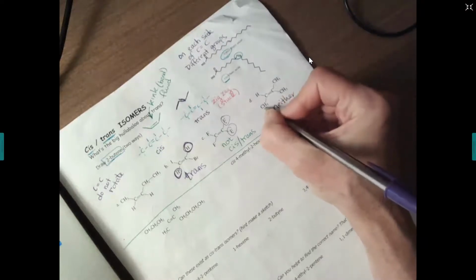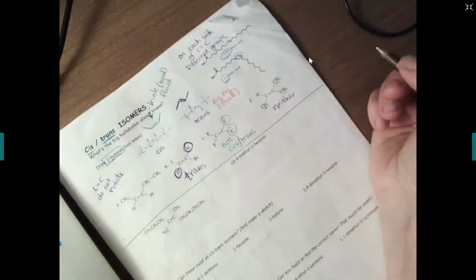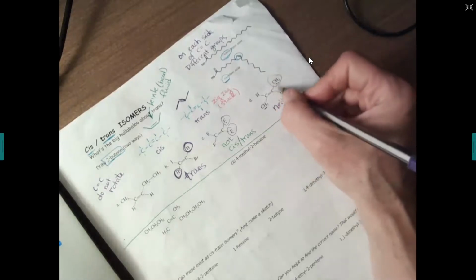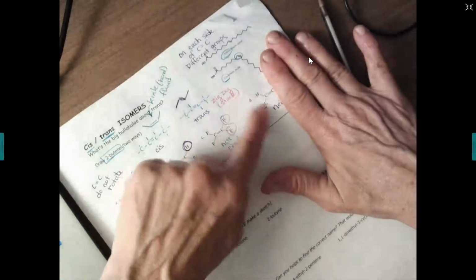Because again, when we look at this CH3, am I comparing to this one or am I comparing to that one? So these two on this side of the double bond, these have to be different. On this side of the double bond, that side's okay, but my right side's not.